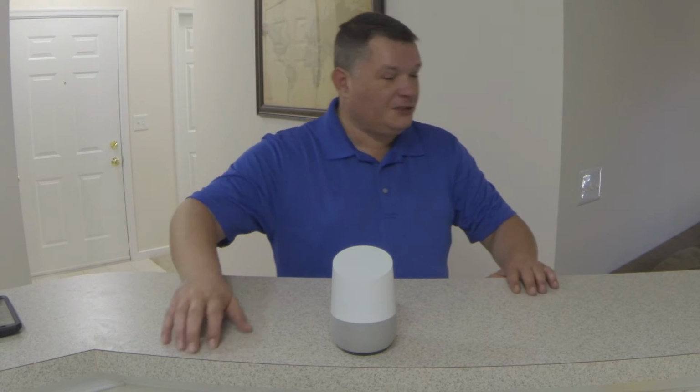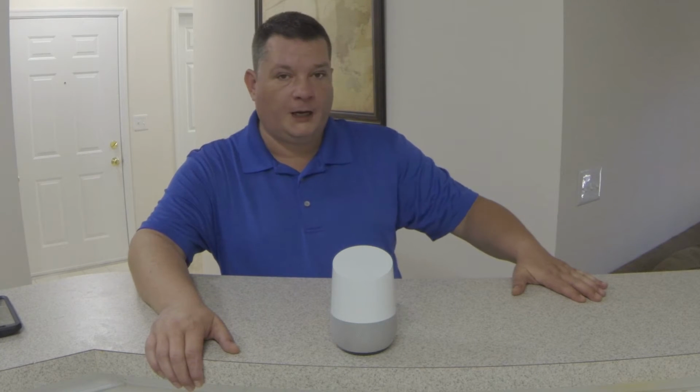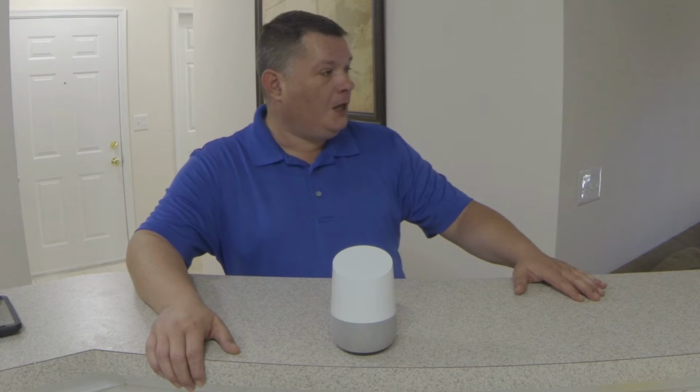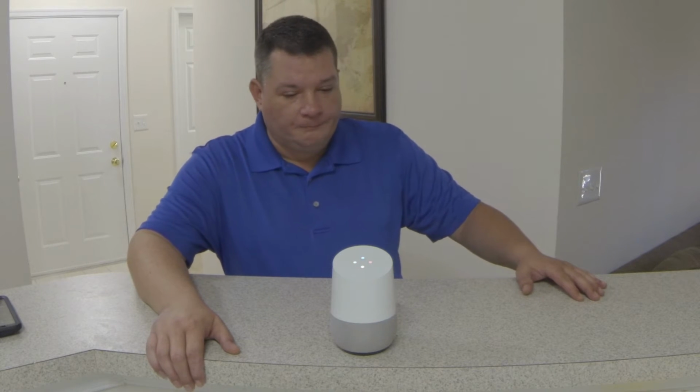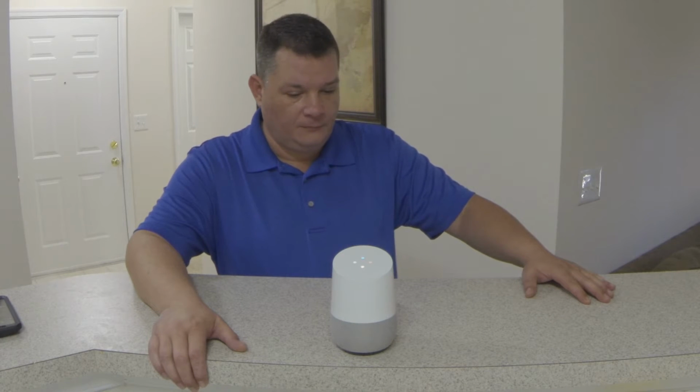Okay, this next section is called Easter eggs, and I actually stumbled onto one of these by just trying to see what I could get the device to do. Okay, Google, how old are you? If you're asking if I've had work done, I'll have you know these are my original features.